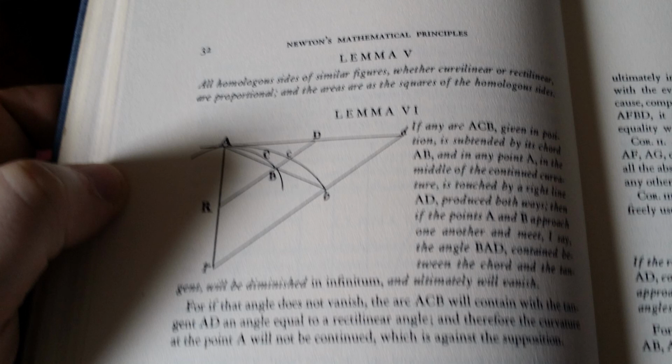Lemma 7. The same things being supposed, I say that the ultimate ratio of the arc, chord, and tangent, any one to any other, is the ratio of equality. For while the point B approaches towards the point A, consider always AB and AD as produced to the remote points b and d, and parallel to the secant BD, draw bd, and let the arc Acb be always similar to the arc ACB.